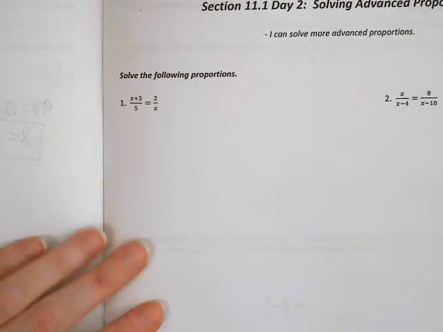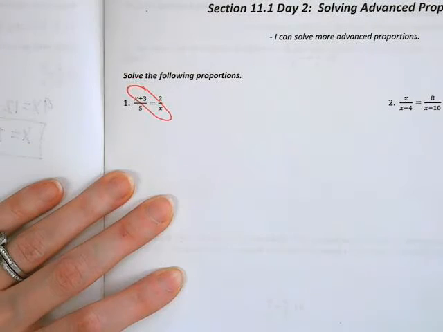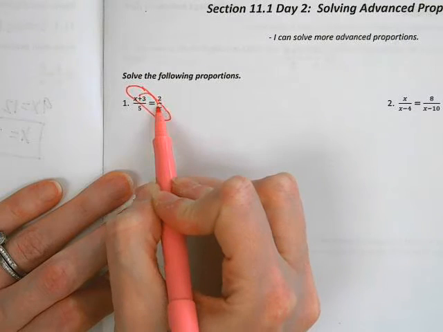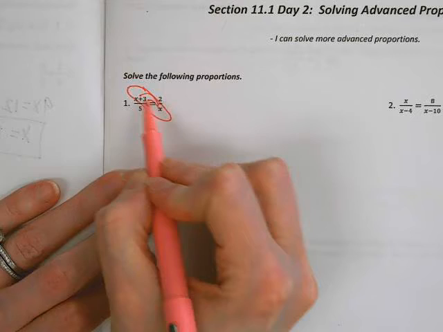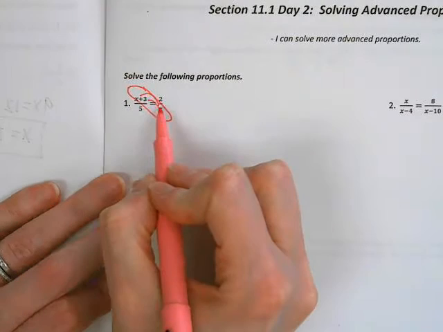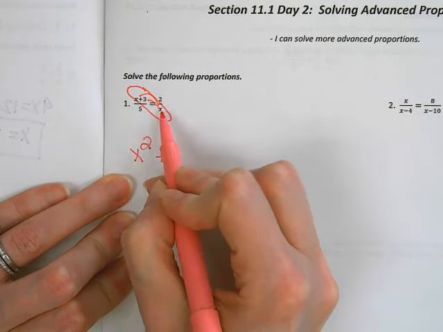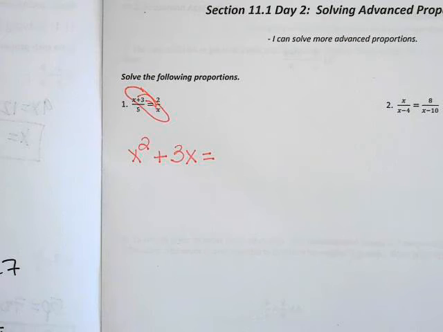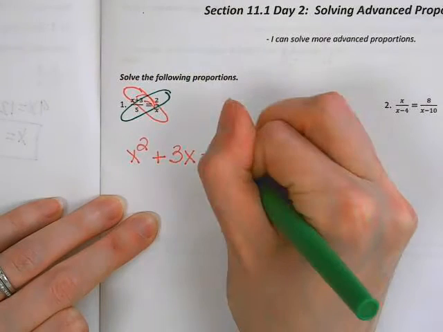Okay, so number 1, we're going to start by cross multiplying. Now don't forget, if it's a binomial, you need to distribute to both. So what's x times x plus 3? Well, x times x is x squared, and x times 3 is 3x. Okay, then equals. Now we multiply the other side. 5 times 2 is an easy 10.